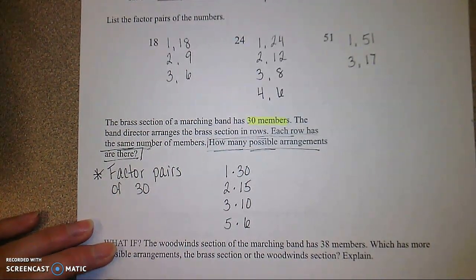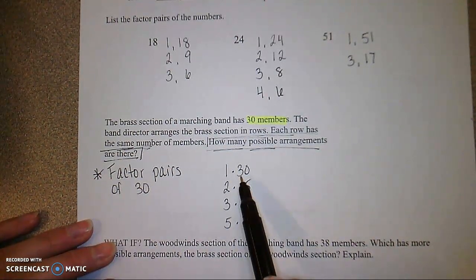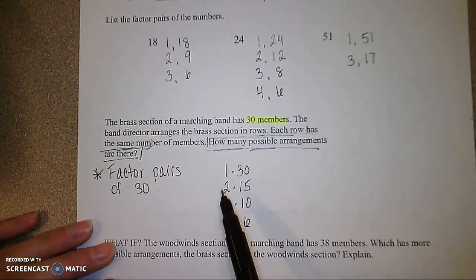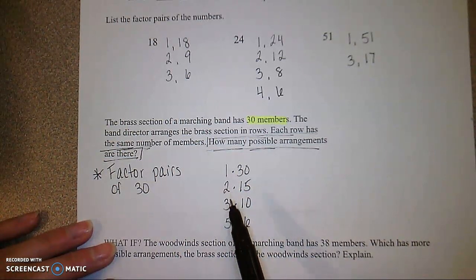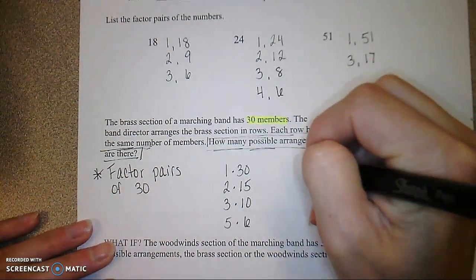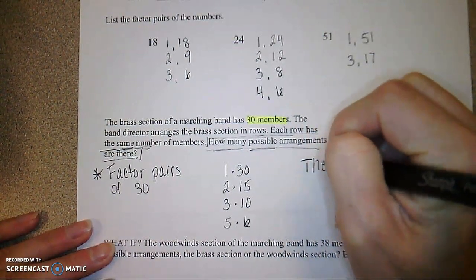So how many possible arrangements are there? At first glance, we would say 4, but we can do 1 row of 30 or 30 rows of 1, 2 rows of 15 or 15 rows of 2, 3 rows of 10 or 10 rows of 3, and then 5 rows of 6 or 6 rows of 5. So physically, they would look a little bit different. So there's actually 8 possible arrangements.